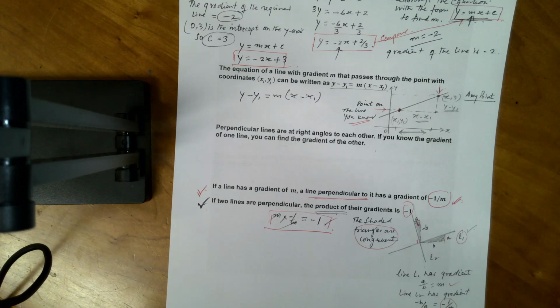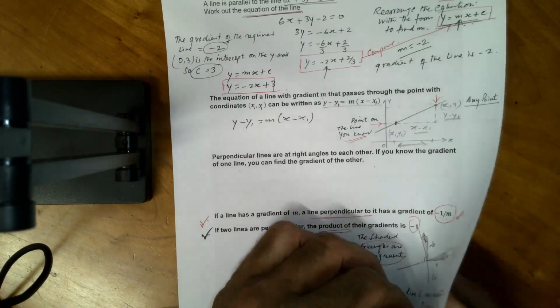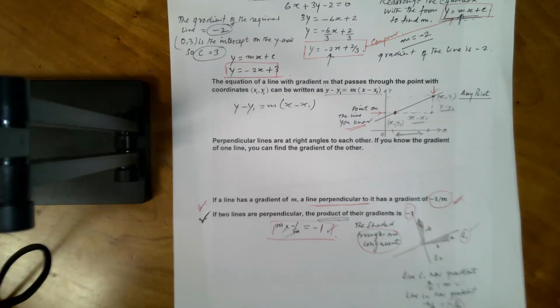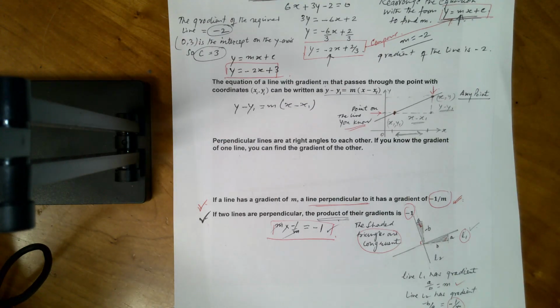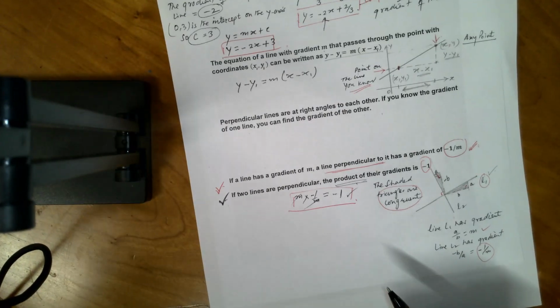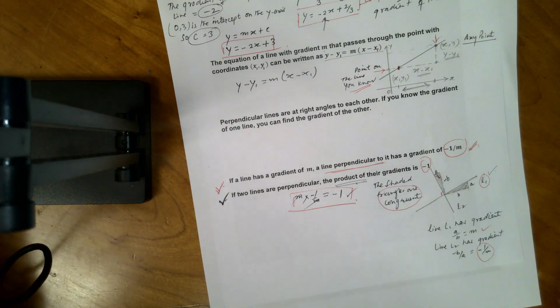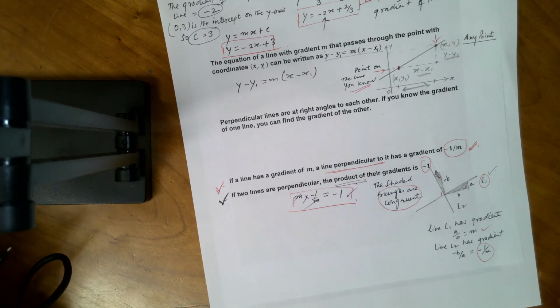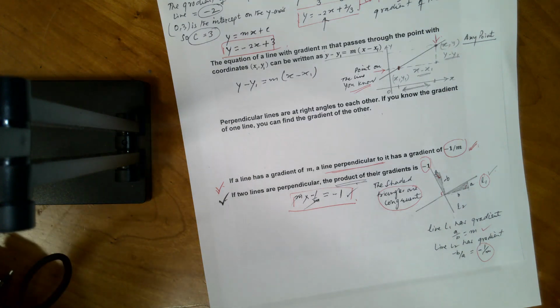Now I will keep this one here before moving to the next example. So the next example: we need to work out whether the lines of the equations which we will write are parallel or perpendicular.